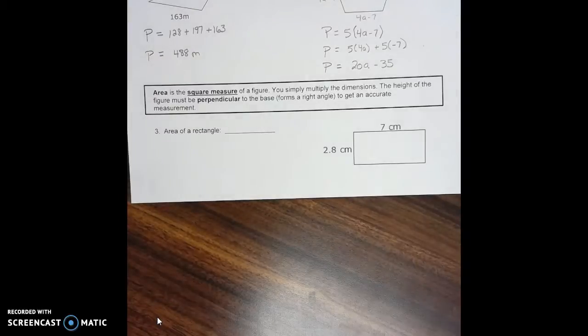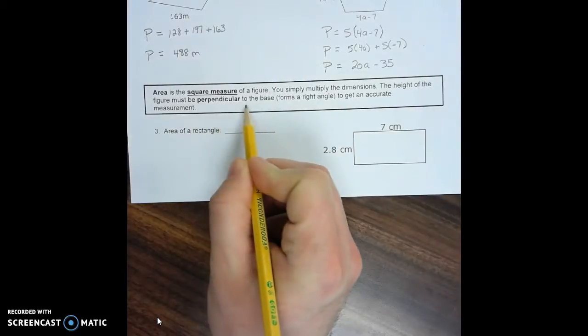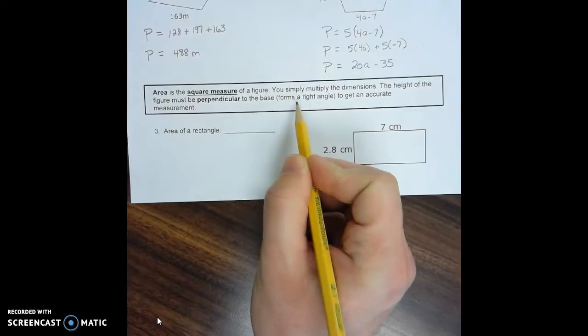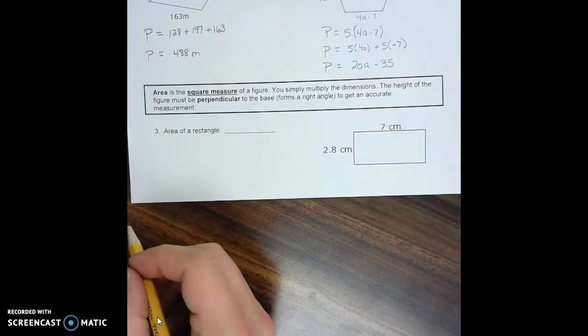Area is a square measure of a figure. When we're finding the area, we're trying to figure out how much space is inside of that figure. And in order to do that, you need to multiply the dimensions. You need to know what the base and the height are going to be. Okay? We're told here that the height of the figure must be perpendicular to the base. So that means that they form a right angle in order to get an accurate measurement.